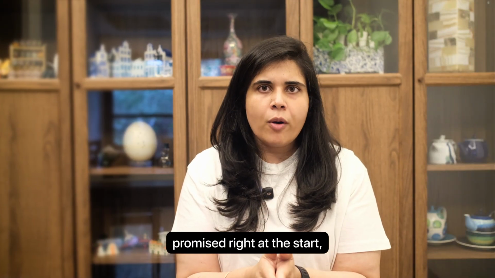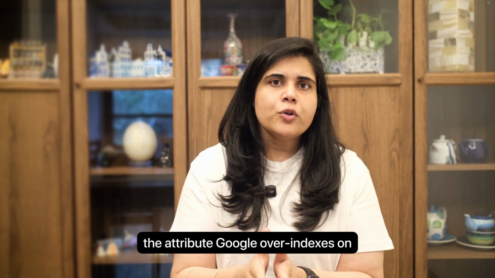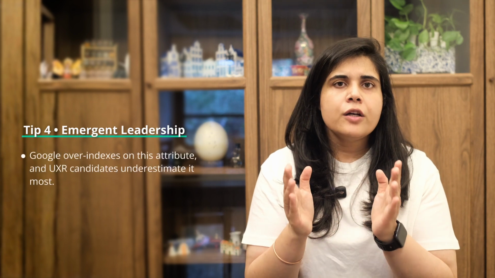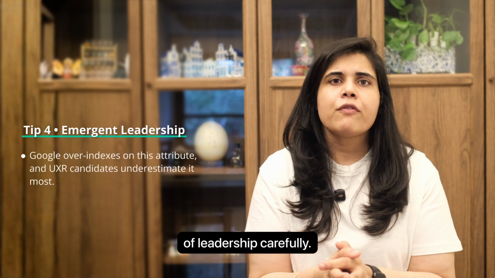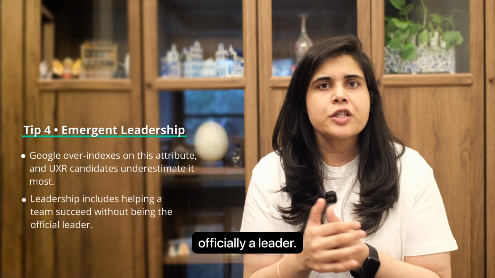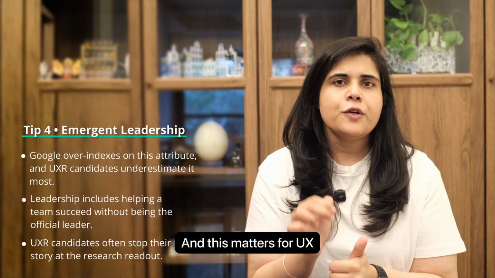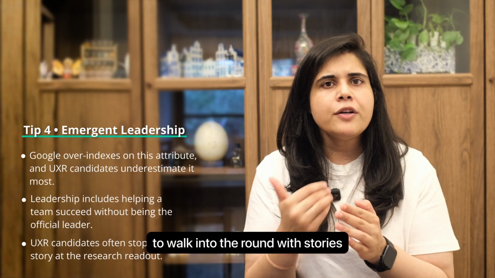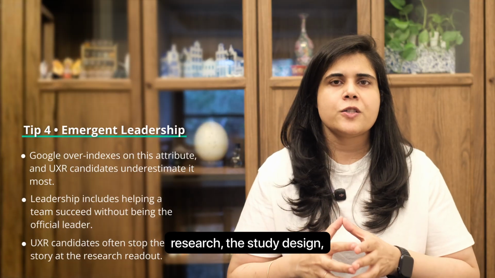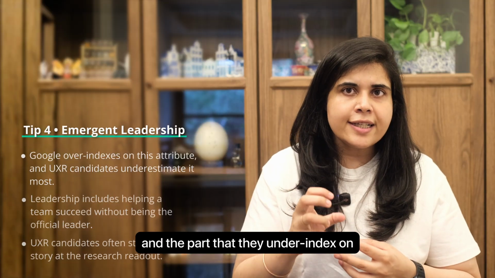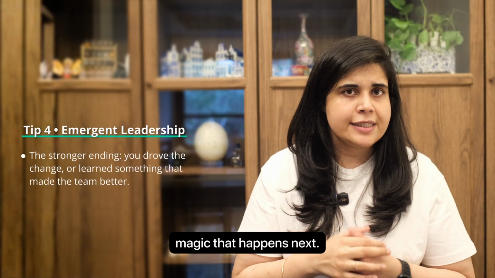Finally, the tip I promised right at the start. The attribute Google over-indexes on and UXR candidates constantly underestimate is emergent leadership. Read Google's definition of leadership carefully. It explicitly includes helping a team succeed even when you weren't officially a leader. And this matters for UX researchers especially because they're the candidates most likely to walk into the round with stories about brilliant research, the study design, the methodology, the insight. And the part that they under-index on is the story about the magic that happens next.